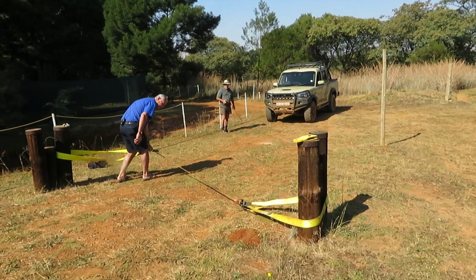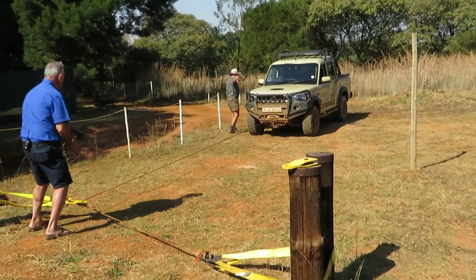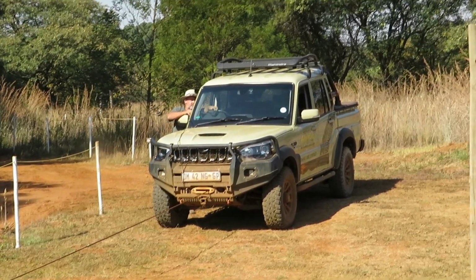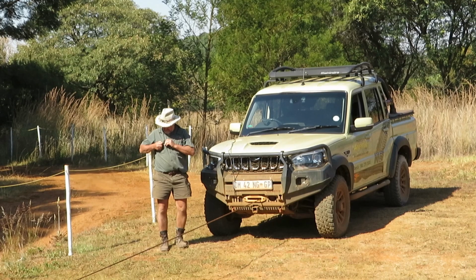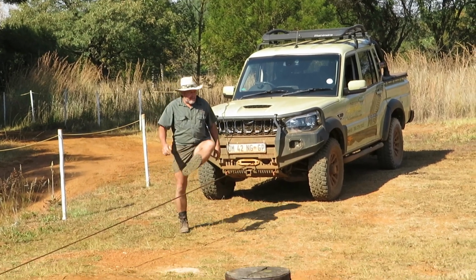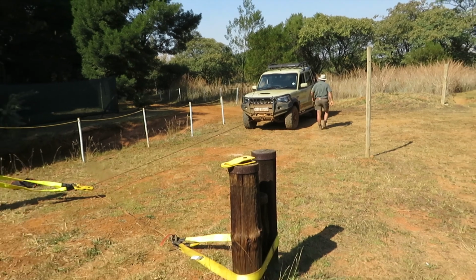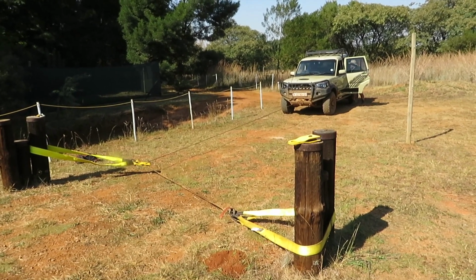The moment I've got some tension, I'll be getting into the vehicle by putting my control through the window. And now the last thing before I start with my recovery is I want to make sure my winch rope is safe.